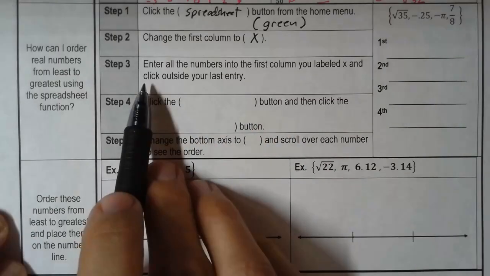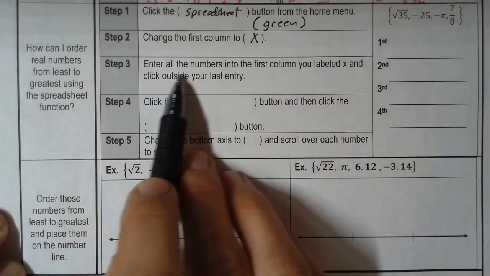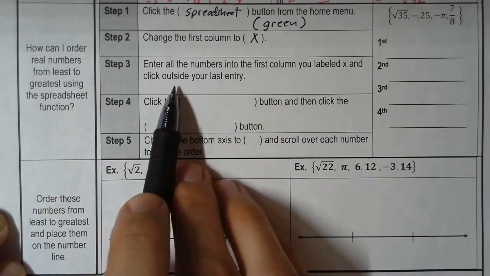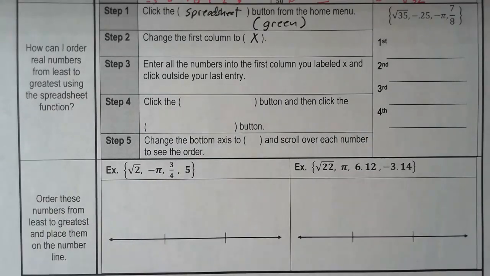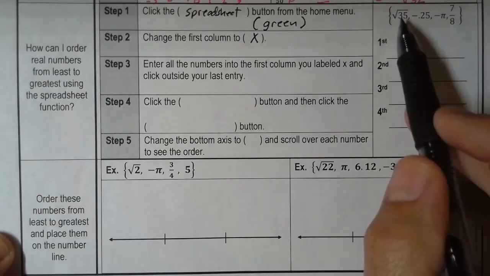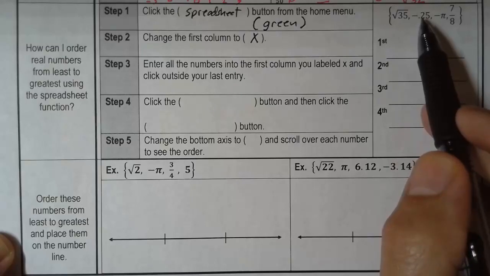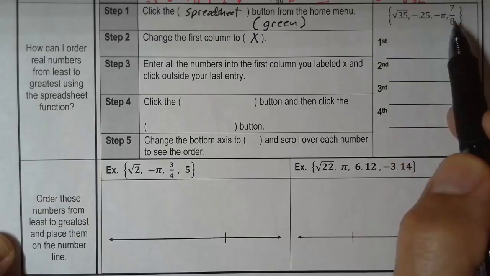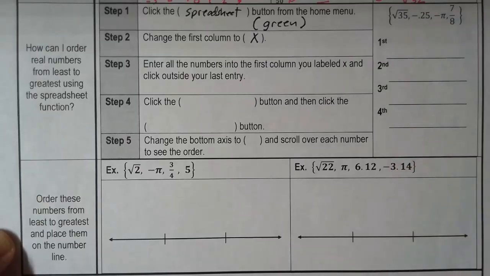Now we're going to do step 3. Step 3 says enter all the numbers into the first column you labeled X and click outside your last entry. So these are the numbers we're going to be using. These four: square root of 35, negative 0.25, negative pi, and 7 over 8. So let's enter all four of these numbers. Each one is going to go in its own box in that column.